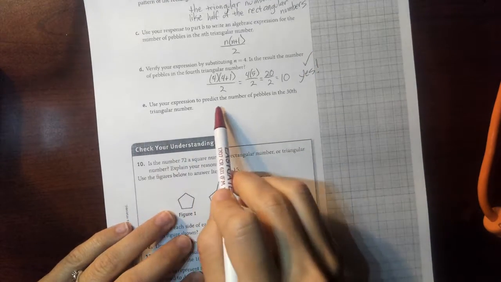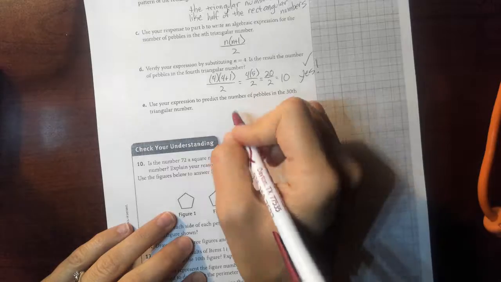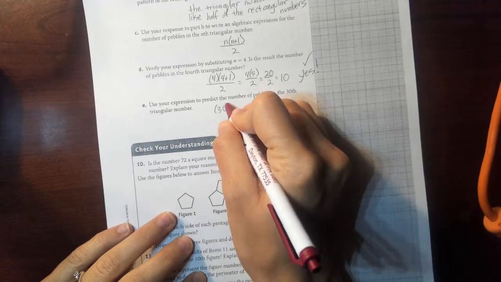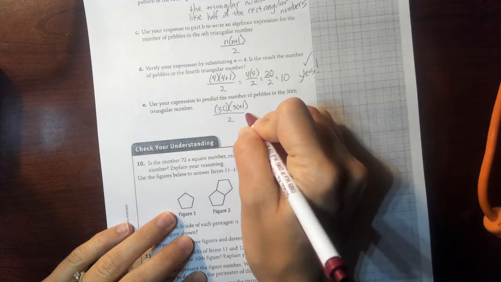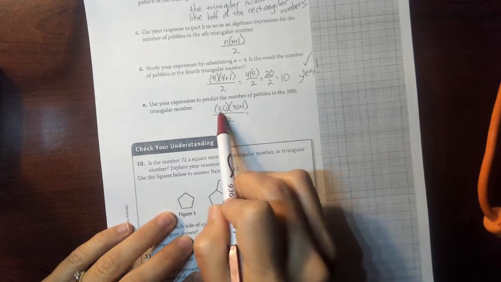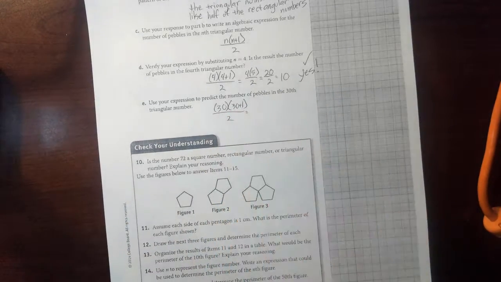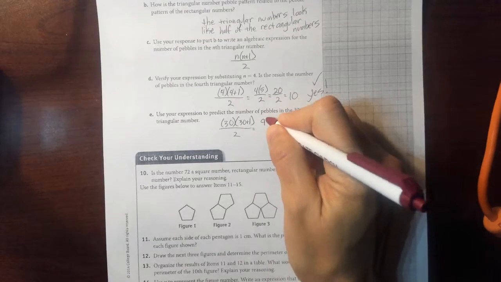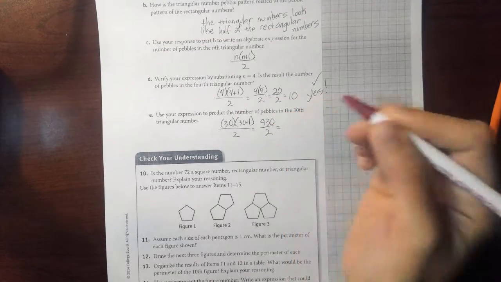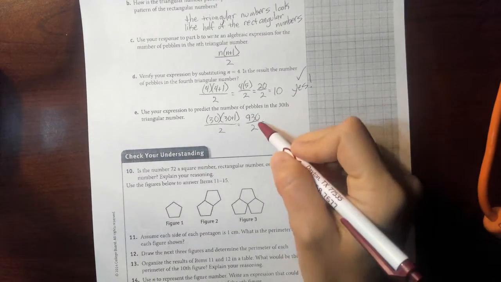Use your expression to predict the number of pebbles in the 30th triangular number. Okay, simple. 30 times 30 plus 1 over 2. We had actually already gotten this, right? 30, that was the one that we did here. So that's 930. So 930 divided by 2.